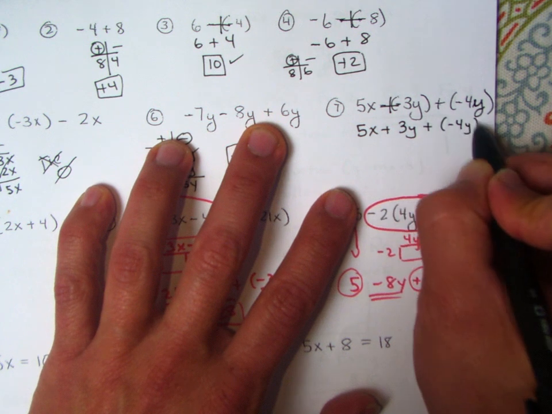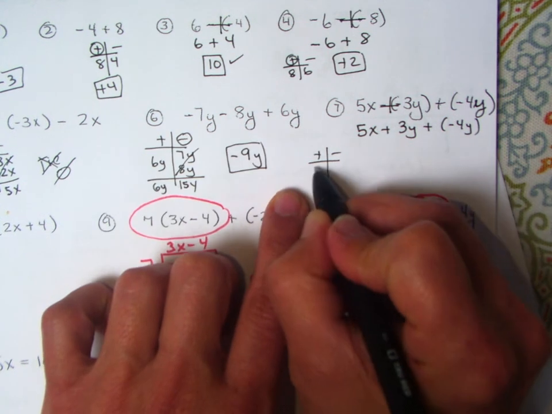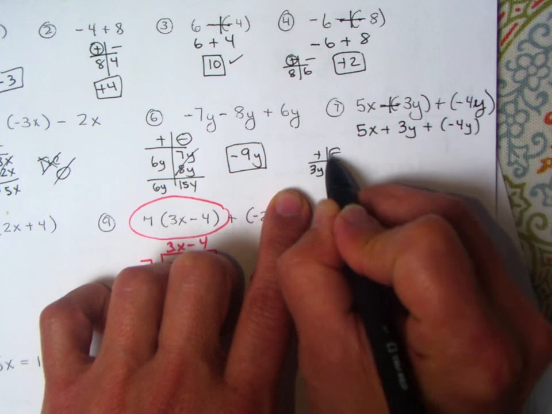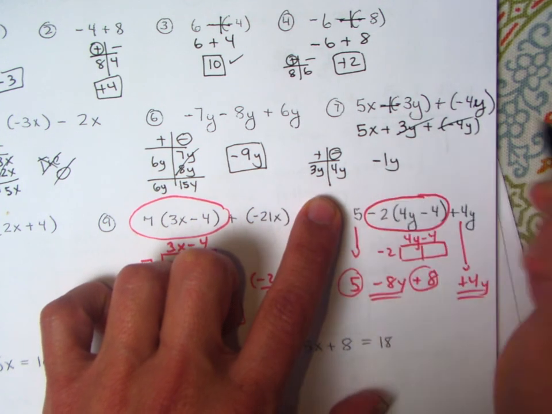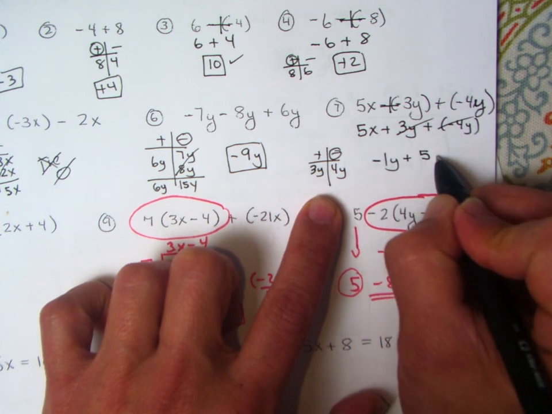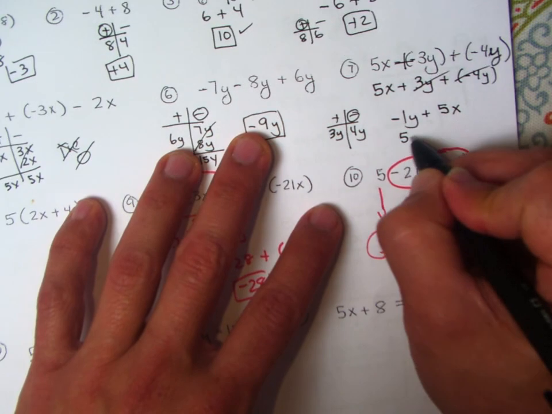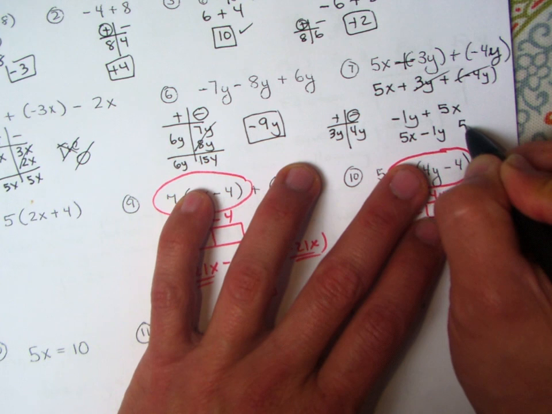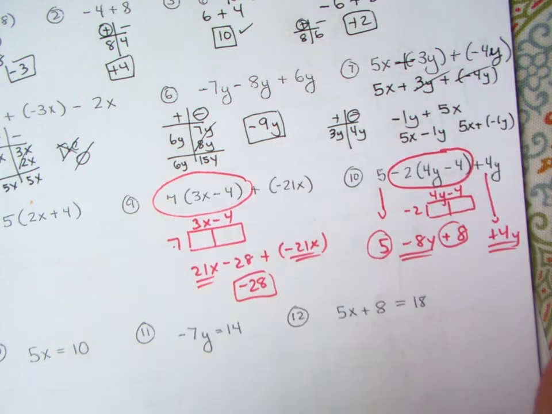So leave it alone. So I'm going to do a t-chart for only the y's. Positive 3y, negative 4y. Negative wins by 1y. So these are gone. Which leaves me with positive 5x. Or you could write 5x minus 1y. Or you could write 5x plus negative 1y. So it doesn't matter. It's all the same.